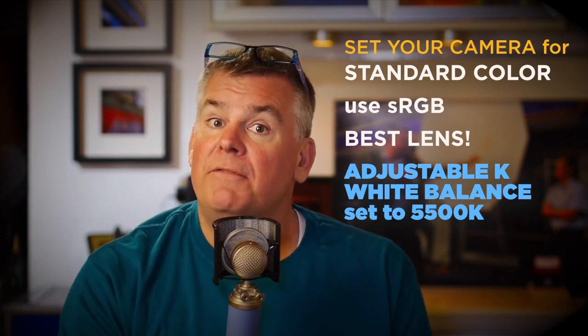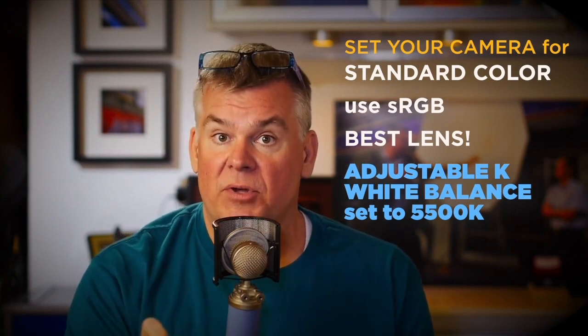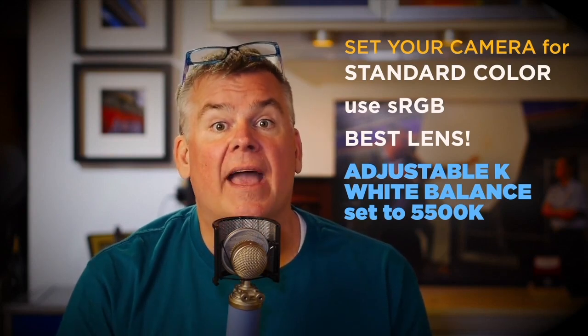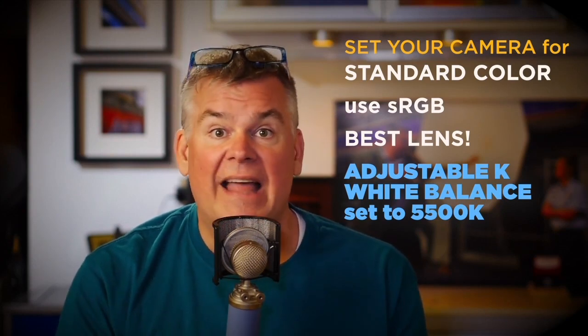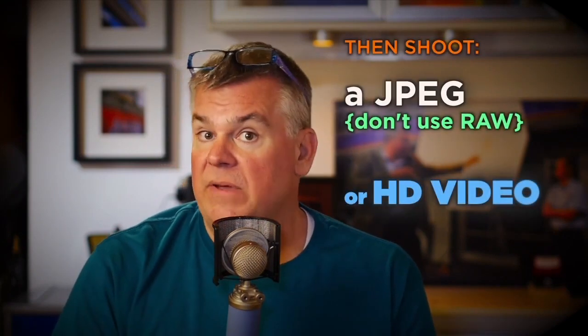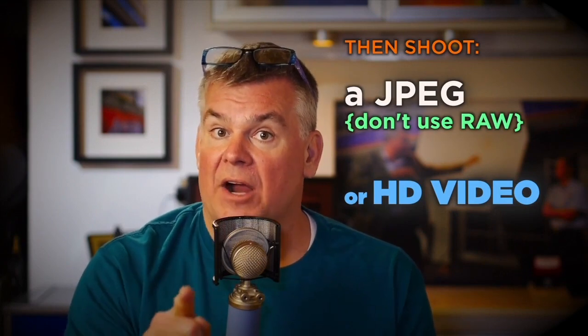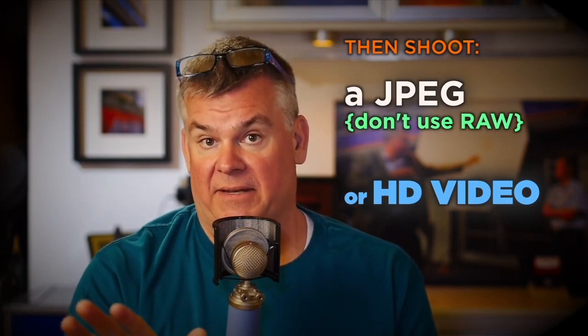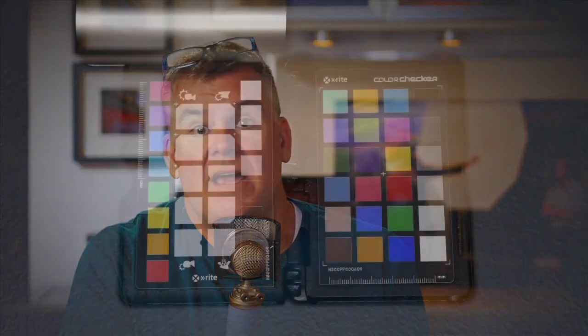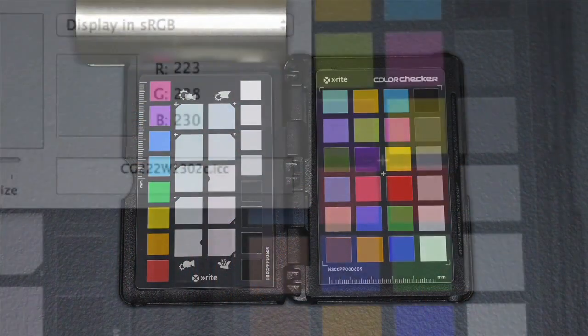Then you're going to make yourself a picture using adjustable K white balance at 5500K. Because your manufacturer says that light is 5500K, and your camera is actually a pretty good judge of what is 5500K and what's not. So either shoot a JPEG in sRGB, don't use RAW by the way, that'll mess up the test, or shoot a chunk of video that's got no crazy processing at all.